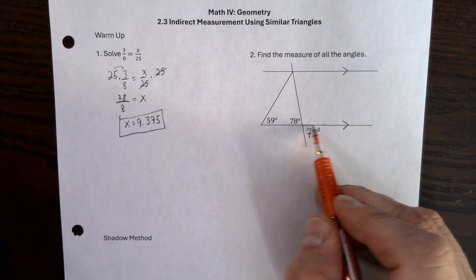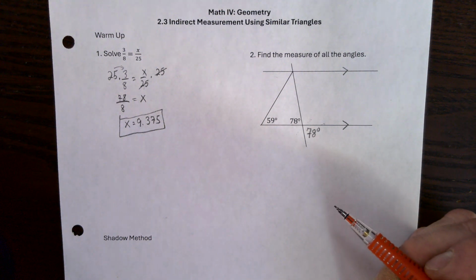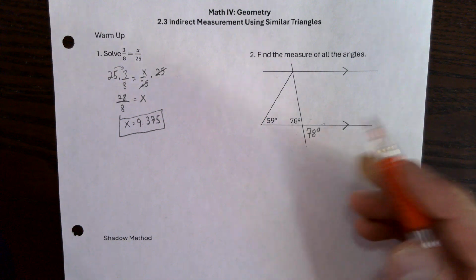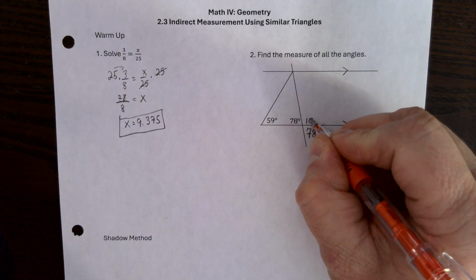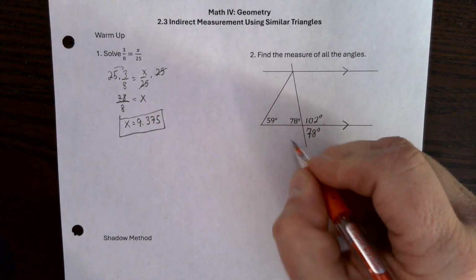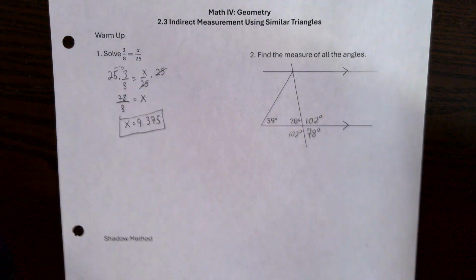These two angles are shared by this line. These two angles are shared by this line, which makes them supplementary. So if you do 180 minus 78, that makes this angle 102. Because those two added together gives you 180, and that means its opposite angle, or vertical angle, is also 102.